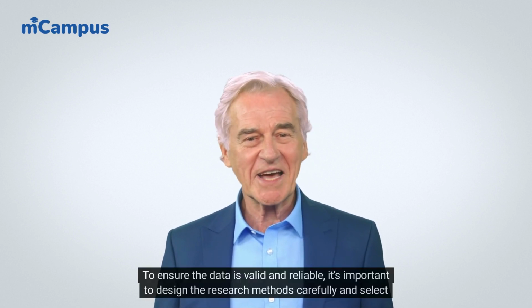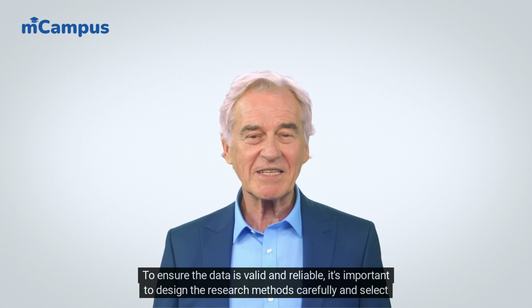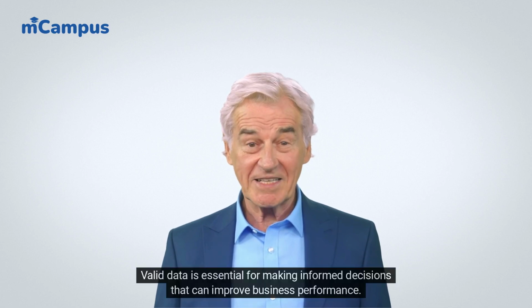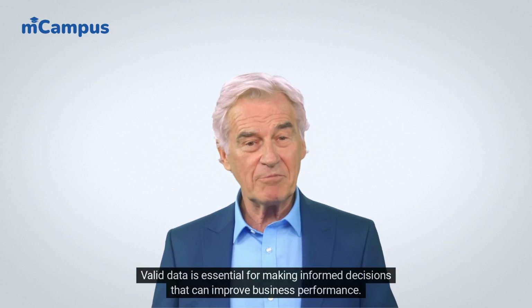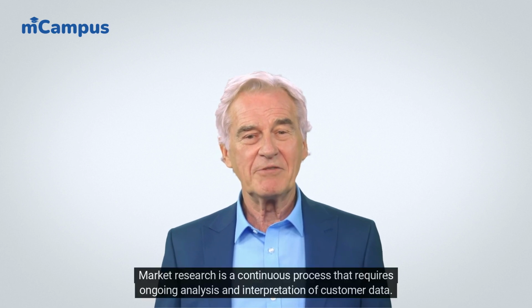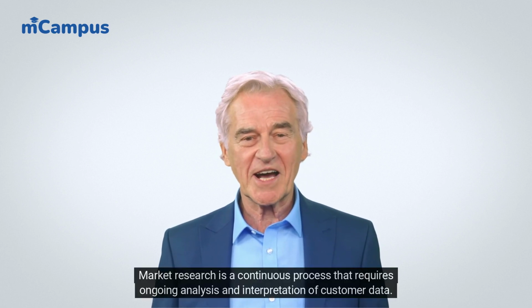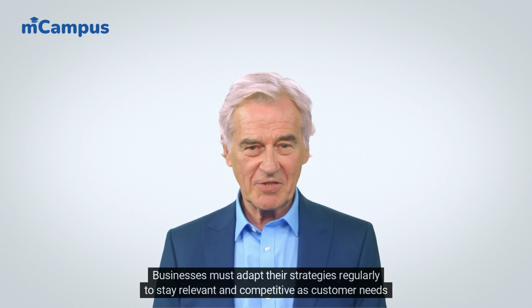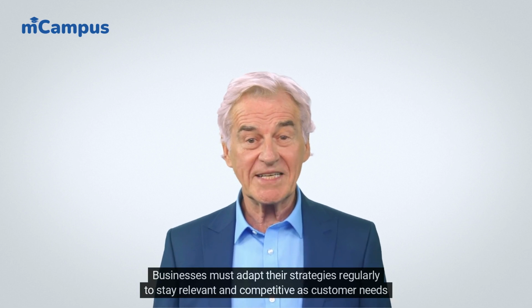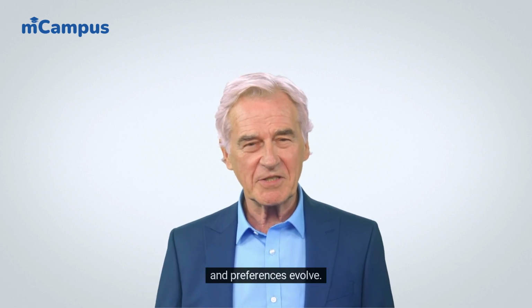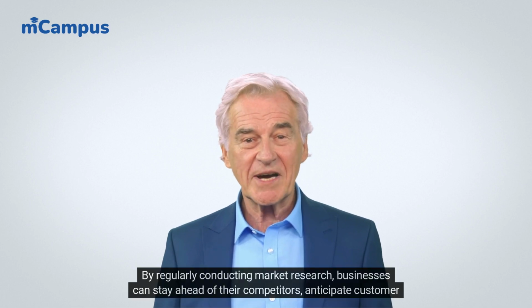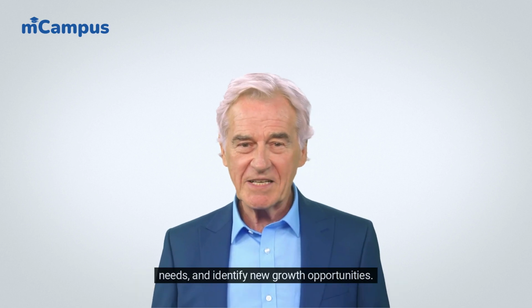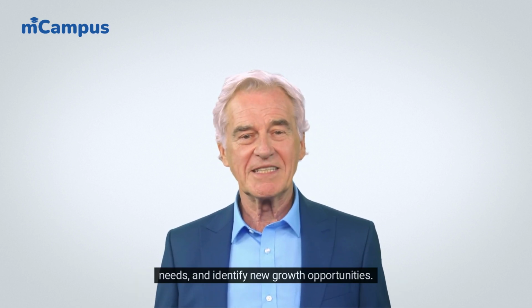To ensure the data is valid and reliable, it's important to design the research methods carefully and select an appropriate sample size. Valid data is essential for making informed decisions that can improve business performance. Market research is a continuous process that requires ongoing analysis and interpretation of customer data. Businesses must adapt their strategies regularly to stay relevant and competitive as customer needs and preferences evolve. By regularly conducting market research, businesses can stay ahead of their competitors, anticipate customer needs, and identify new growth opportunities.